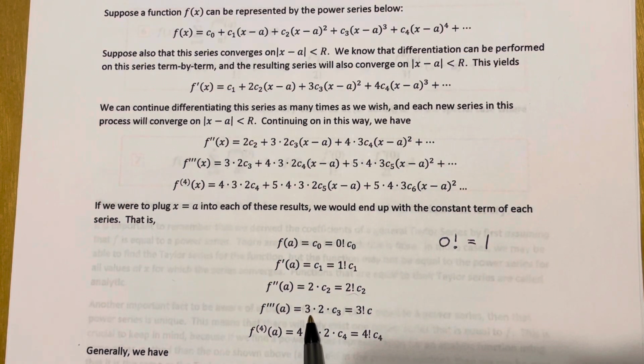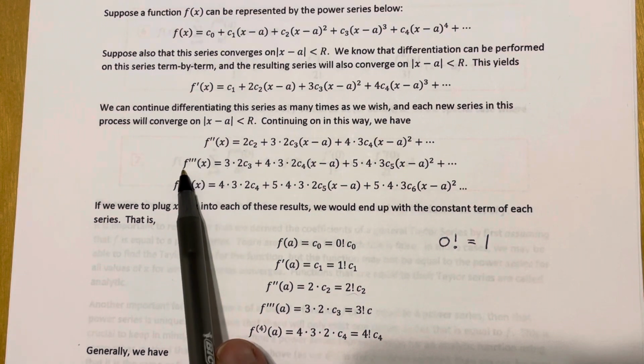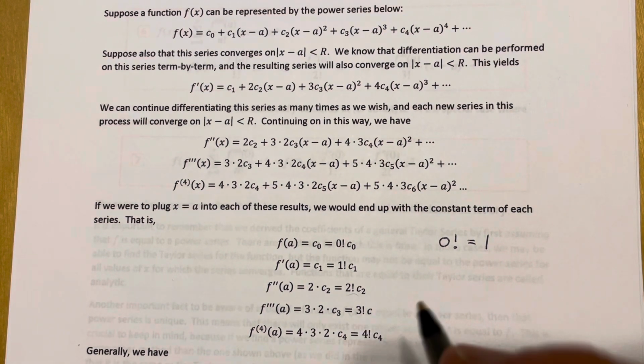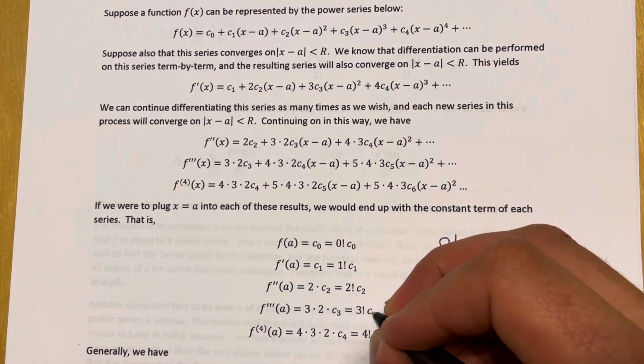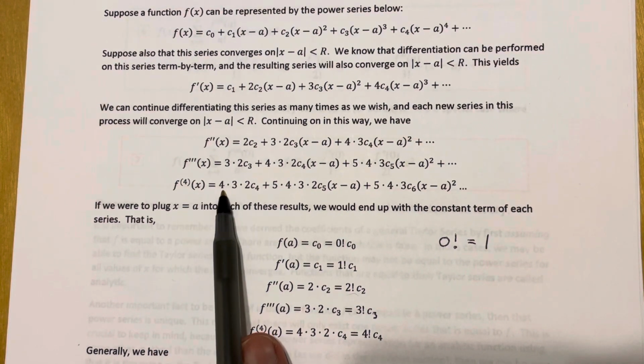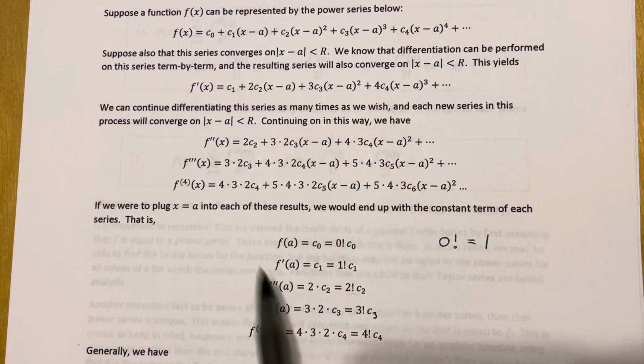If I plug a into f triple prime, I get 3 times 2 times c3, which is 3 factorial times c3. If I plug a into the fourth derivative, I'm left with just this constant term, 4 times 3 times 2 times c4, which is 4 factorial times c4.